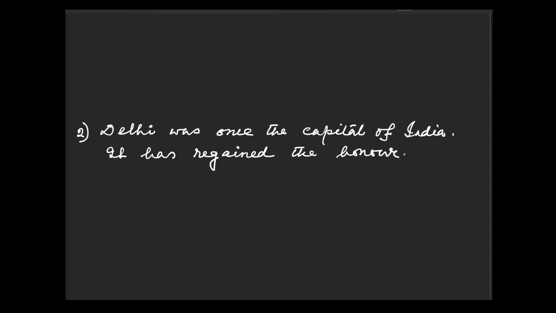Delhi was once the capital of India. Here the same thing. Delhi is equal to once the capital of India. Okay. So it has regained the honor. Delhi was once the capital of India. It has regained the honor. So we can write this way. This is one noun and this is one noun phrase.